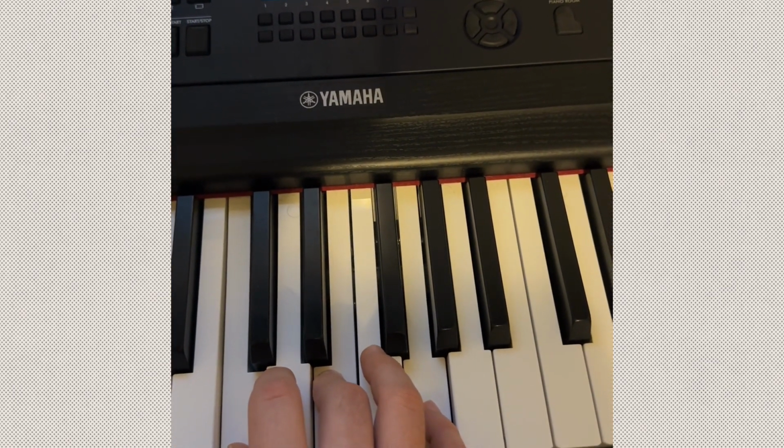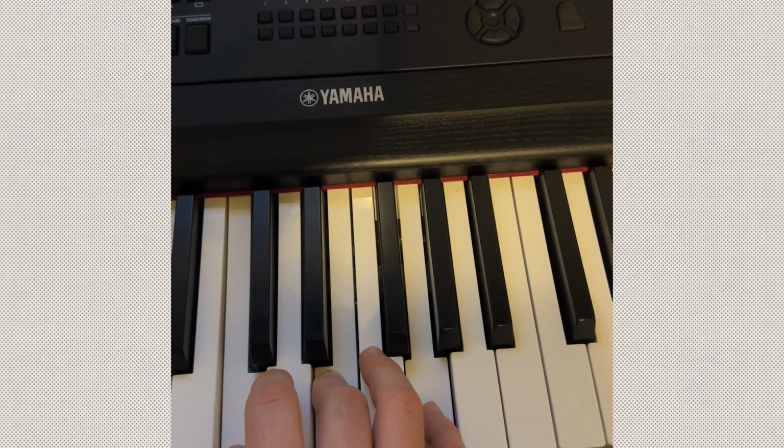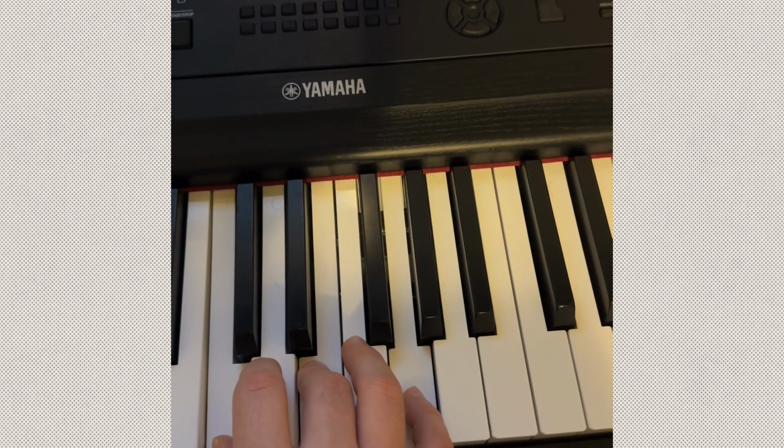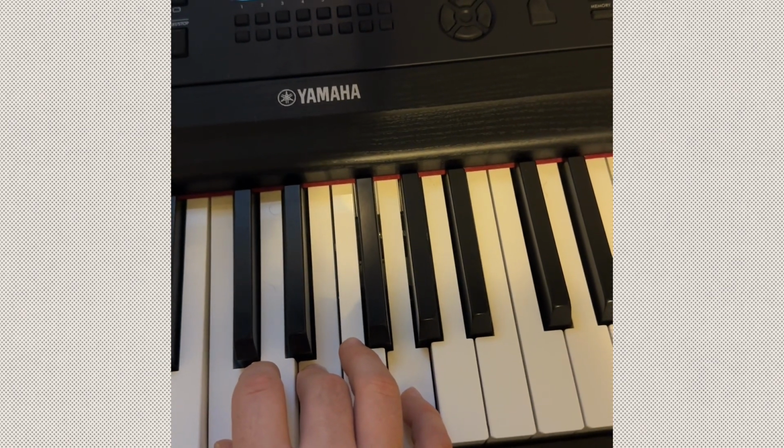Now, if we wanted to add a little more interest to that progression, we could add a secondary dominant to lead us to the 4 chord.